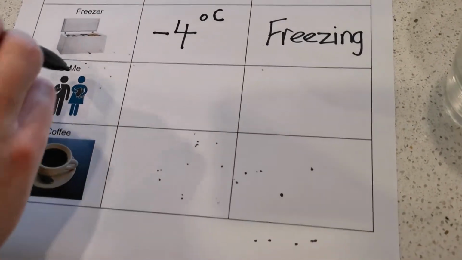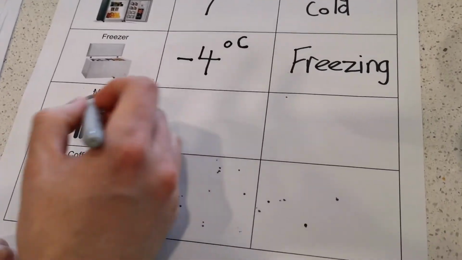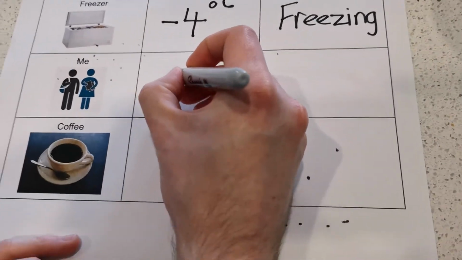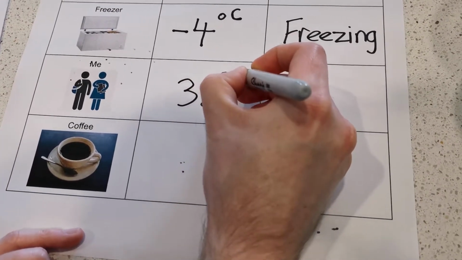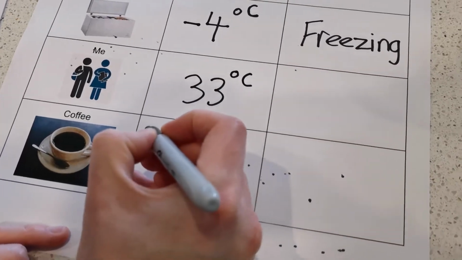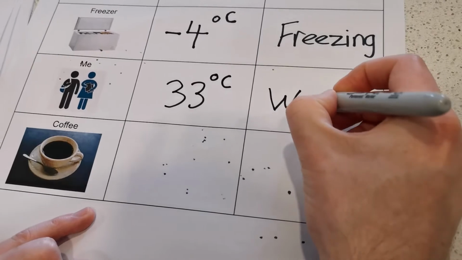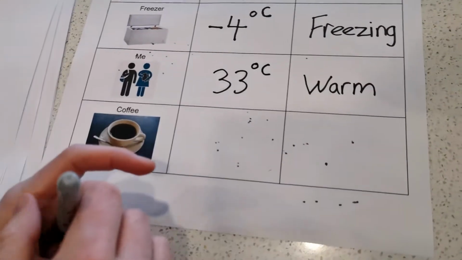Okay, so for this one that says me, in this case was Amelia, but that's just us, people. And when I checked Amelia, the thermometer got up to 33 degrees Celsius. And that is warm. Nice and warm. Amelia, are you feeling nice and warm? Yeah. Nice and warm. Okay.